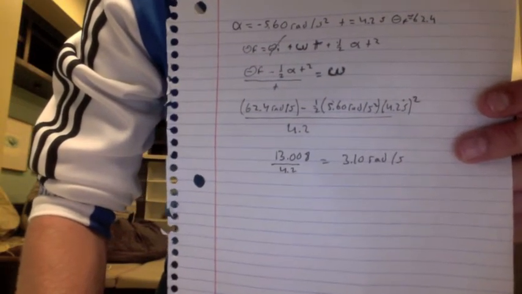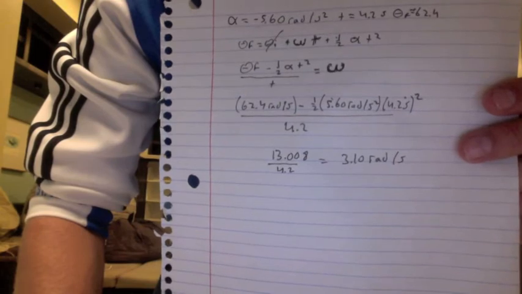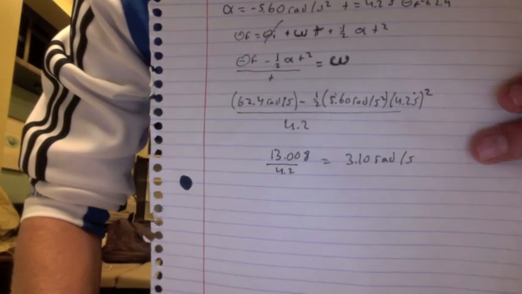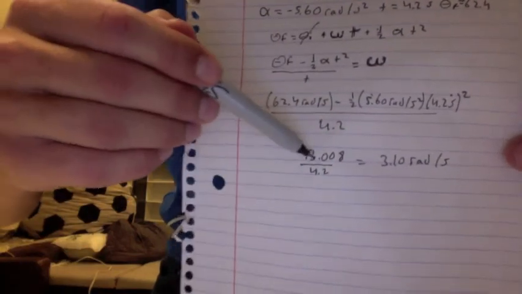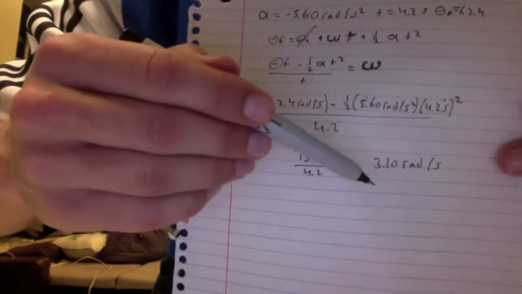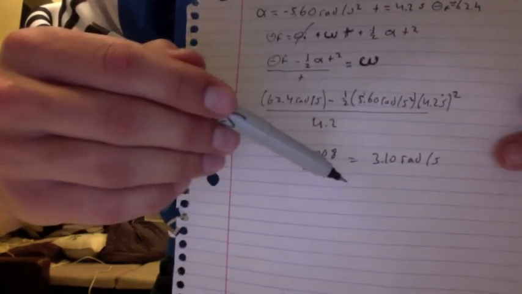We want to solve for the angular speed, so we separate omega from the rest of the equation. This is what we get here. Then we plug in all the numbers, and in conclusion we get 3.1 radians per second.